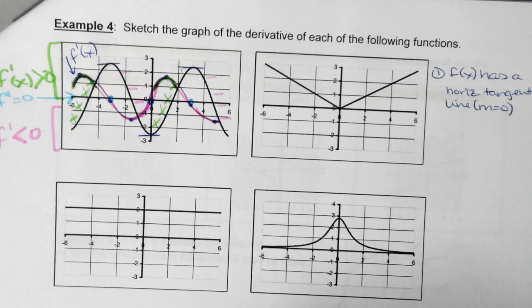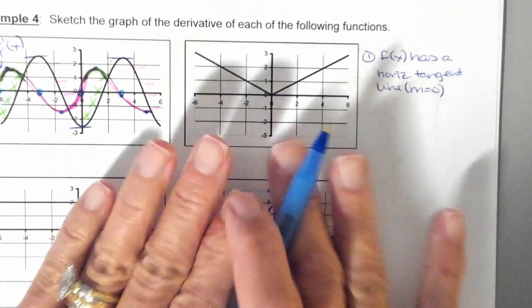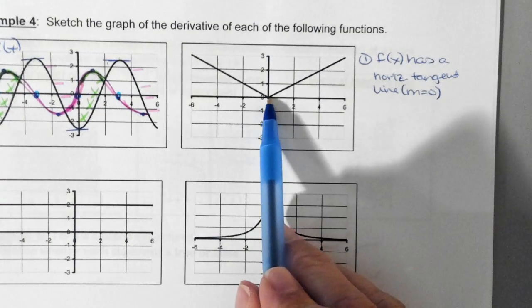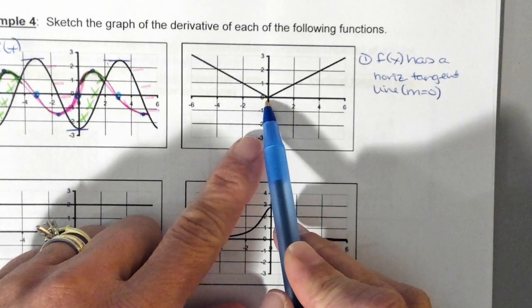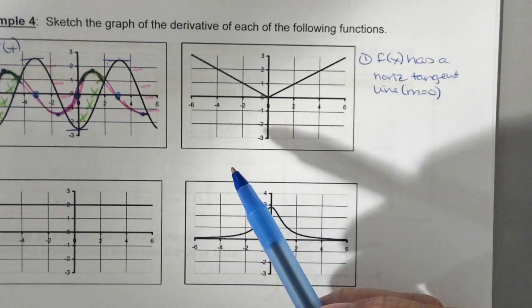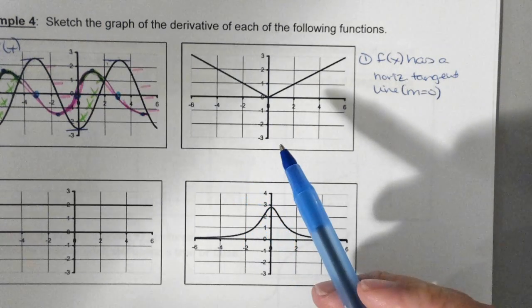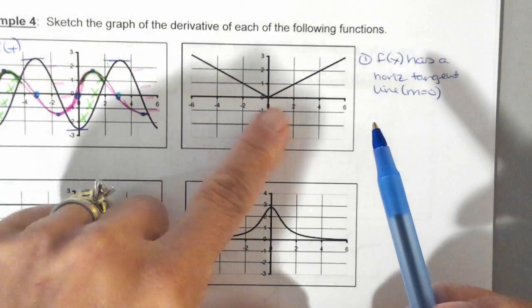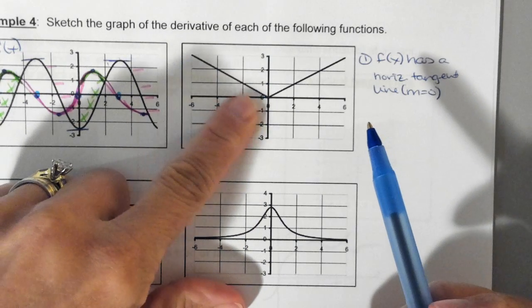Okay. Let's take a look at this one. Tell me about this point right here. Can you find the slope here? No. So as we get close to where x is 0, we're going to have an open circle. Does everyone understand why? We don't have a slope there. So look here. Tell me about this slope.